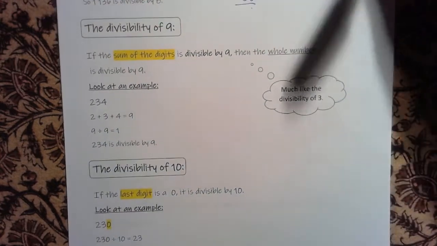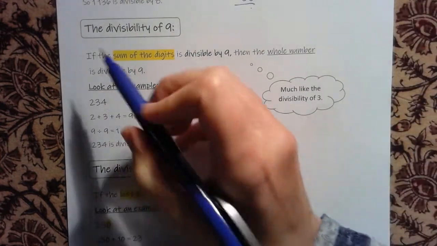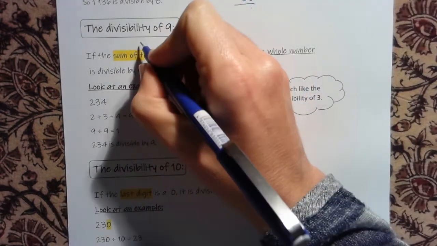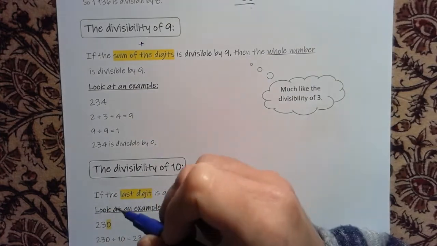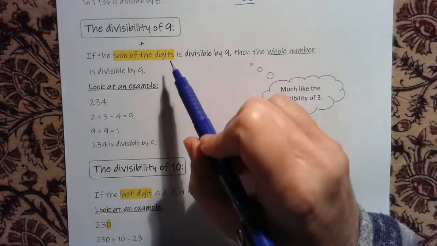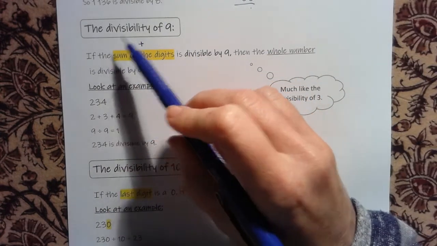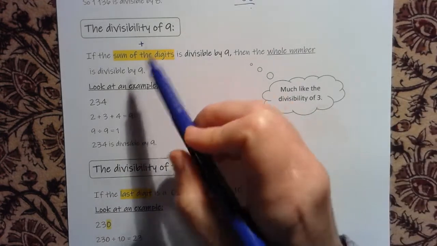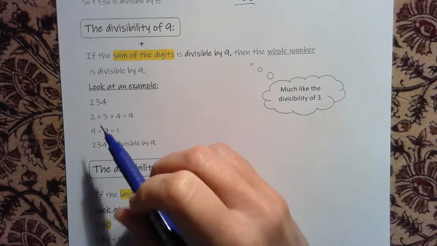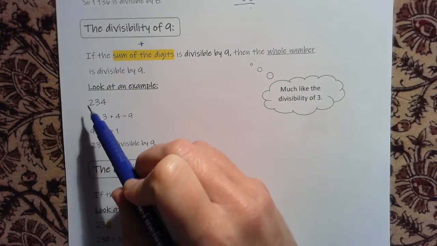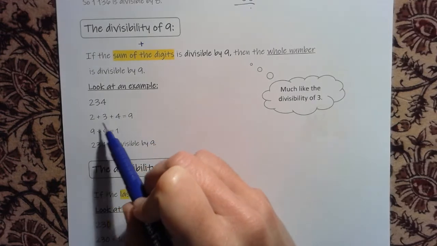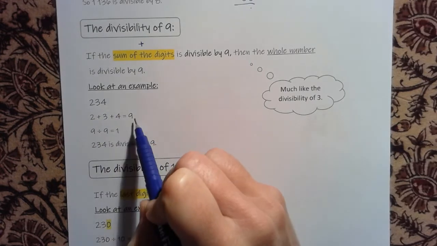Okay, so let's look at the divisibility of 9. The sum of the digits is divisible by 9. So you have to add the digits and divide it by 9. This is very similar to the rule of the divisibility of 3. So I add the digits and I divide it by 9. Let's look at an example, 234. Take the digits 2, 3, and 4, add them together, 2 plus 3 plus 4 equals 9.